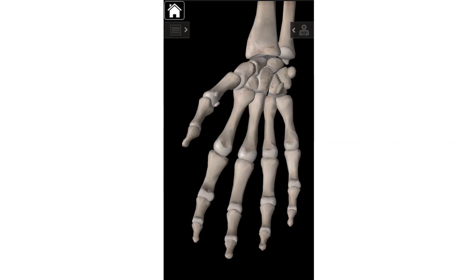So then we go from there. So that's our proximal row of 4. So scaphoid, lunate, triquetrum, pisiform. Now we're going to go back to the distal row. So starting back over on the thumb side, we're going to go to the trapezium. So the trapezium is right here.